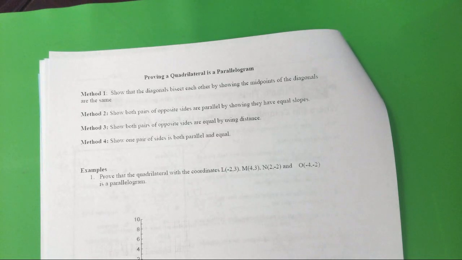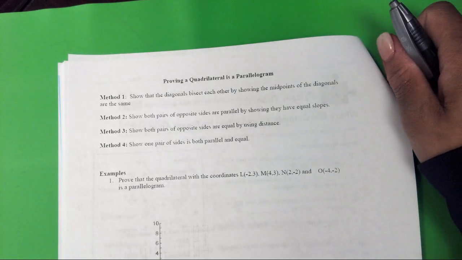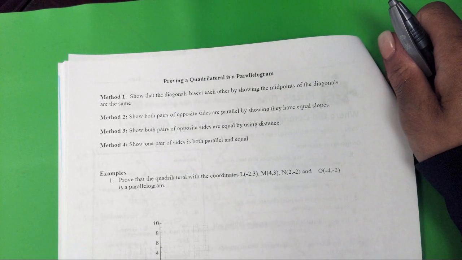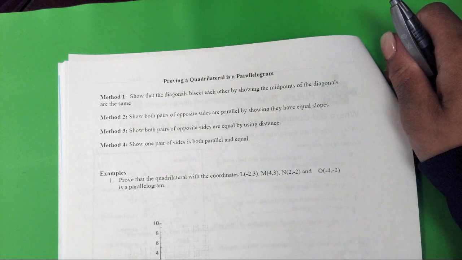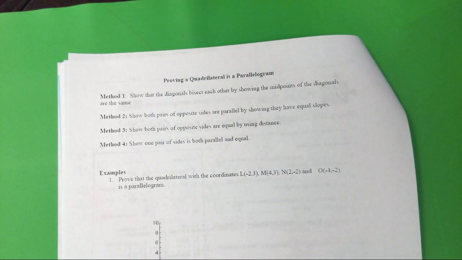Hello class, we're going on to 7.2.3-ish over proving a quadrilateral is a parallelogram. We will also go through ones like proving a quadrilateral is a square, a rectangle, a rhombus, and etc. But for now we're going to do proving a quadrilateral is a parallelogram, and we did go over something similar to that, or at least knowing the properties of parallelogram on 7.2. So this is kind of like your 7.3.